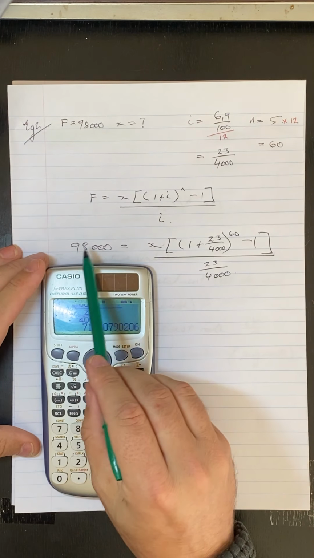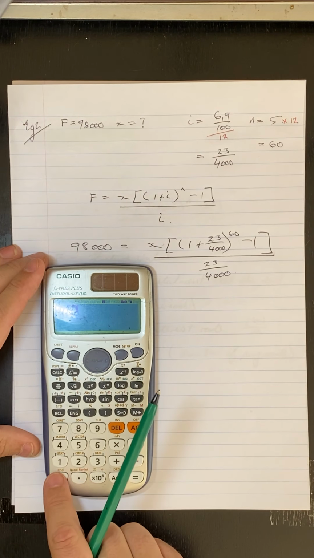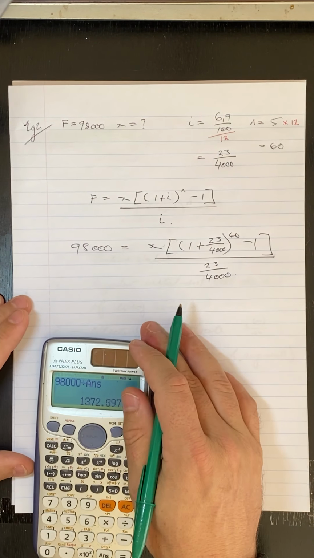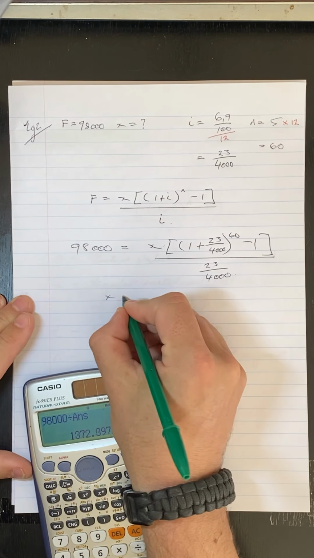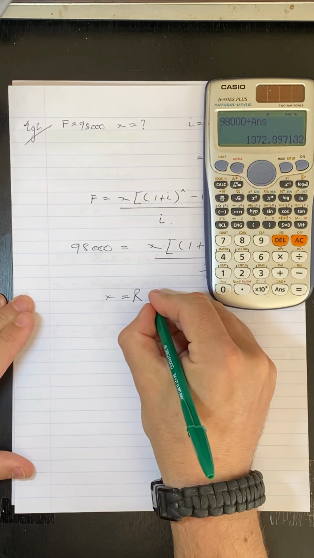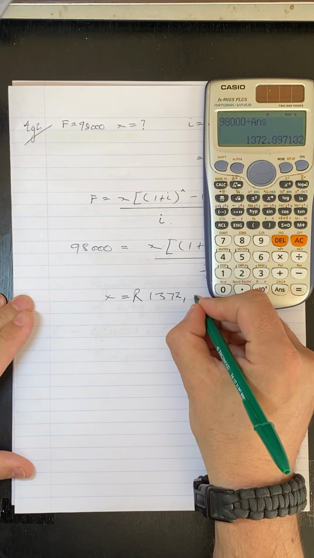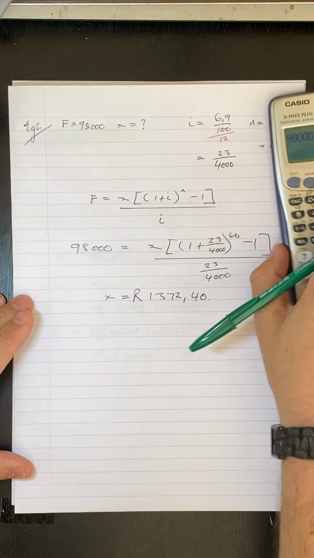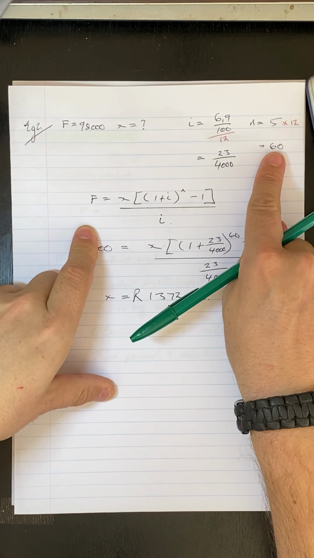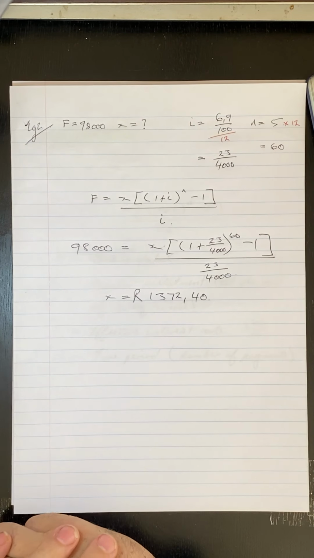Now I'm going to take 98,000 divided by this. And we get that X is equal to, and we're going to round that off to 2 decimal places, 1,372 Rand and 40 cents. So that will be the monthly payments that you need to make over 60 months at an interest rate of 6.9% to save up 98,000.